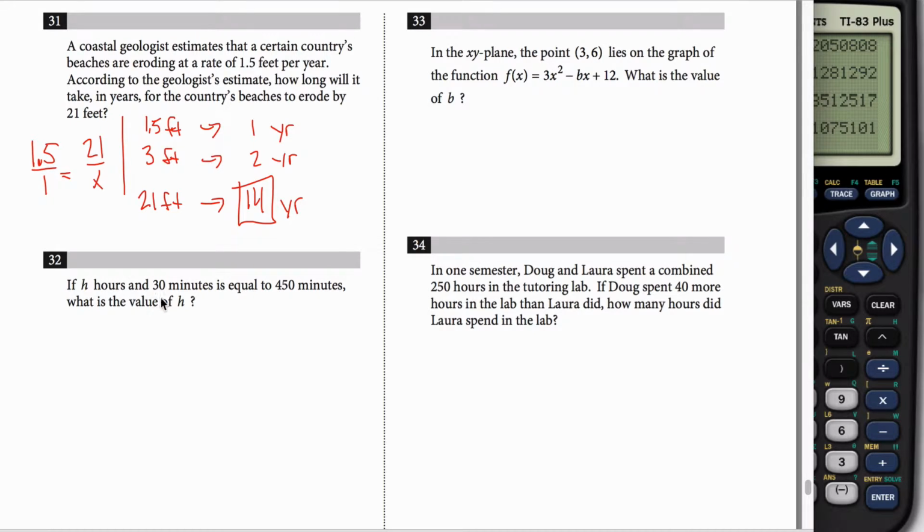32, if h hours and 30 minutes is equal to 450 minutes, what is the value of h? Okay, I don't like this "and 30 minutes." How about we just say h hours is equal to, if I subtract 30 over here, I better subtract 30 over here, 420 minutes. Right? If h and 30 more is 450, then h is 420. H hours is 420 minutes. I know there's 60 minutes in an hour, so I would need 7 hours. So h equals 7 is the point that I'm trying to make here.